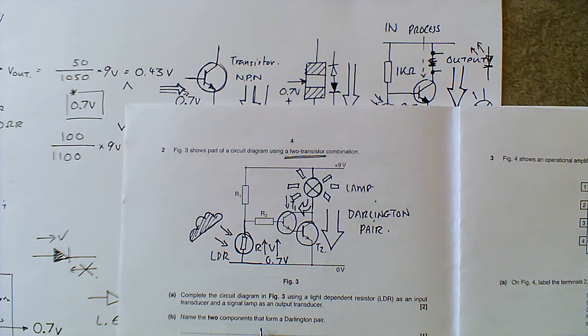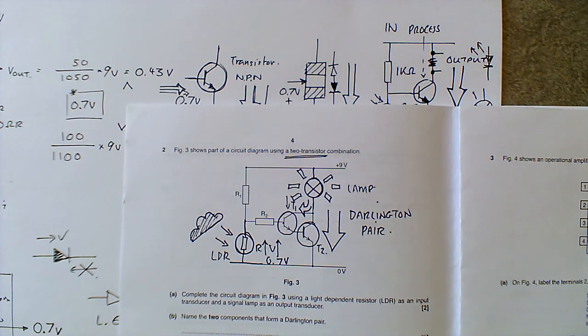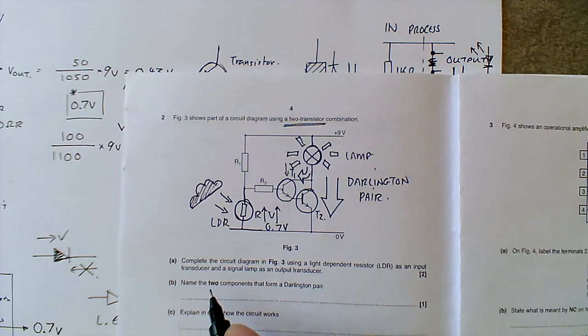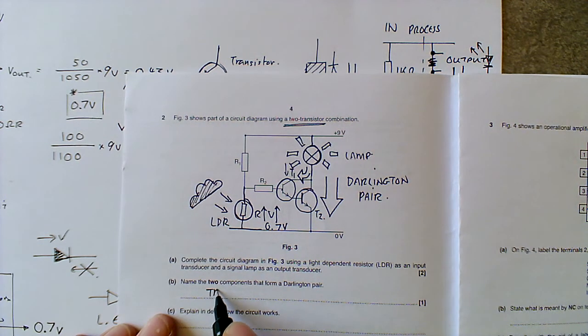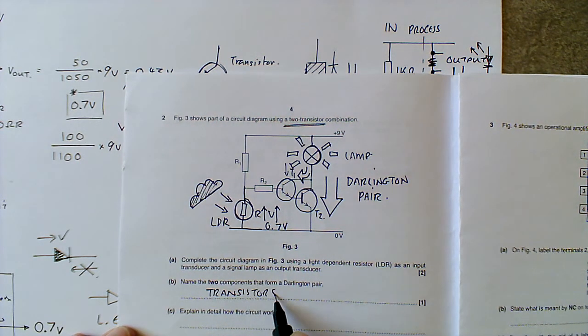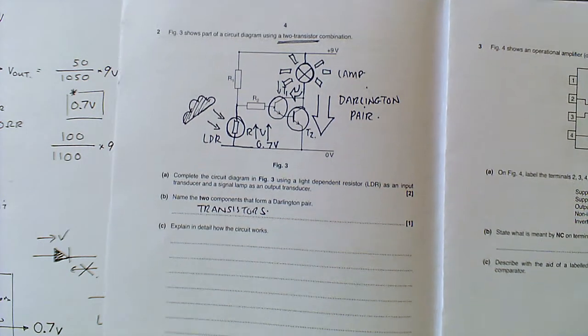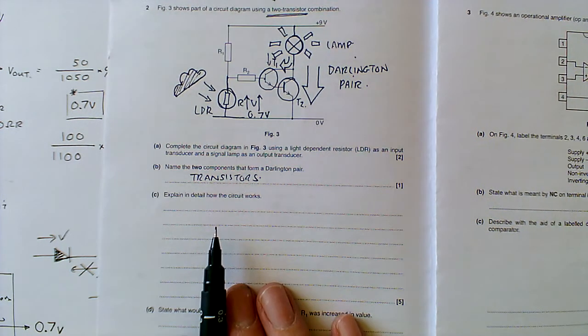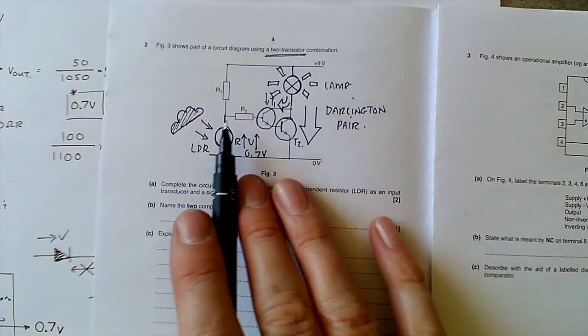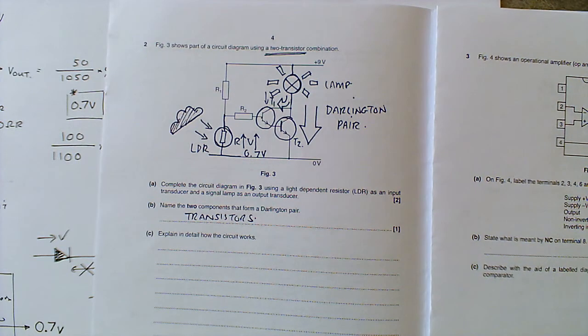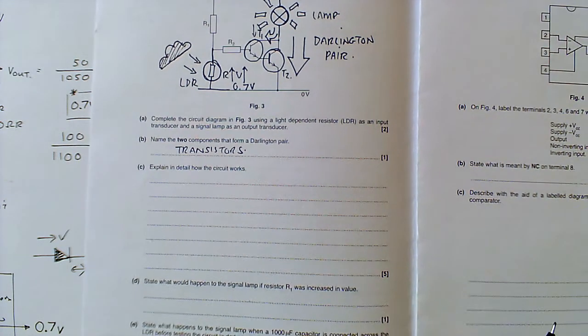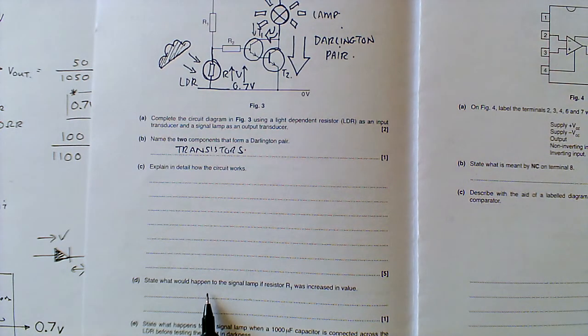There's T1 and T2. Name the 2 components that form a Darlington pair. That is transistors. And then it says here, explain in detail how the circuit works, which we've actually already done. So state what would happen.